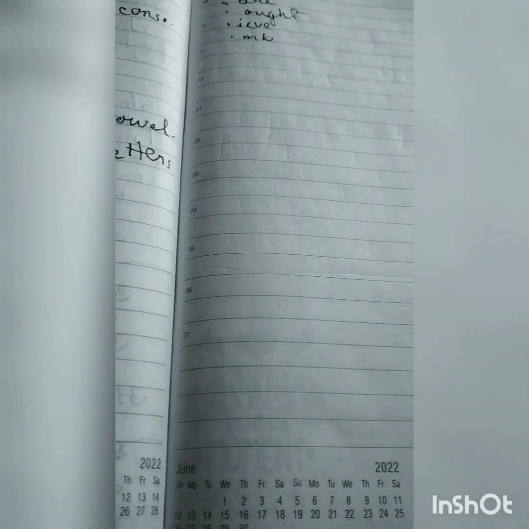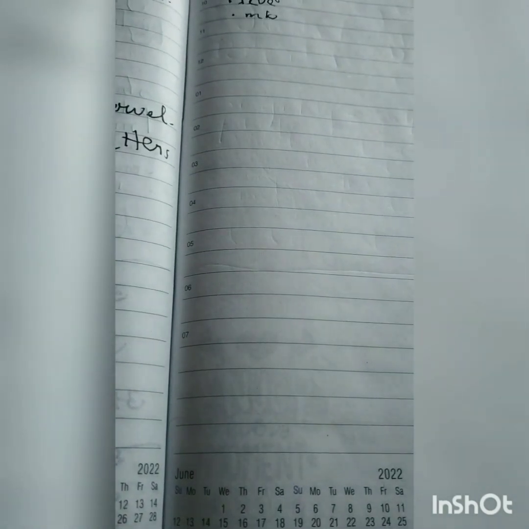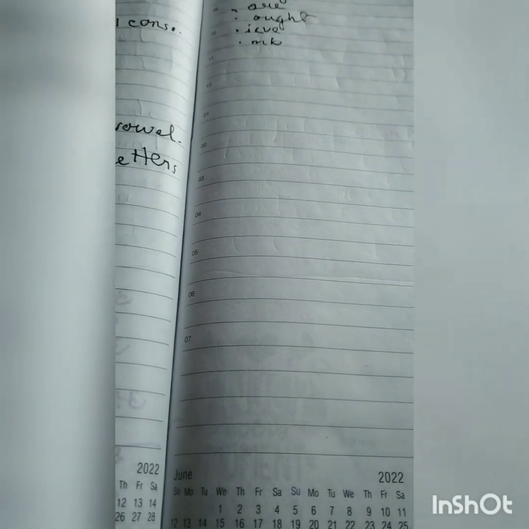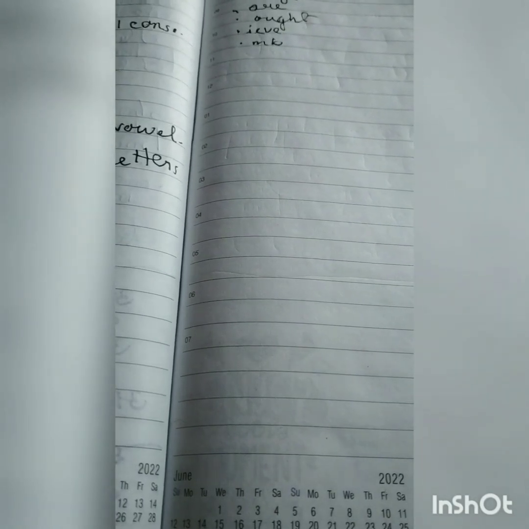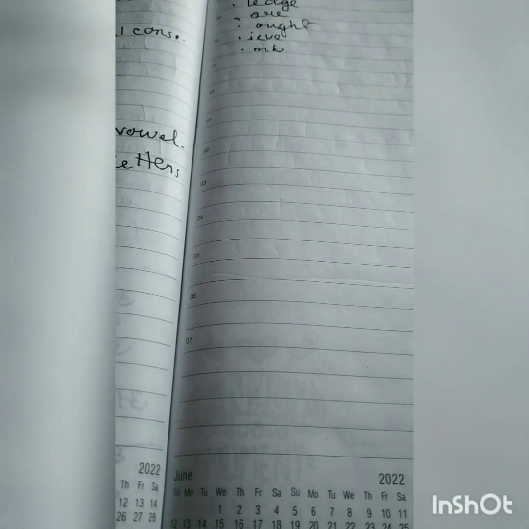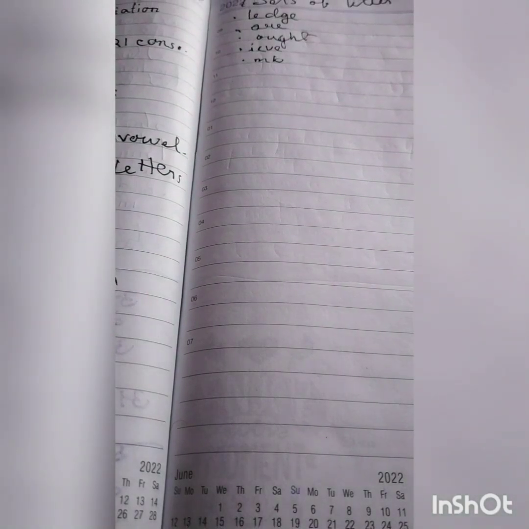Okay. Next we can see IEVE. These are sets of letters, and we use them in words.